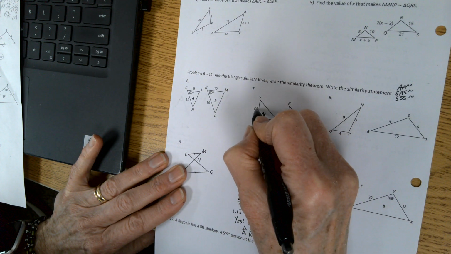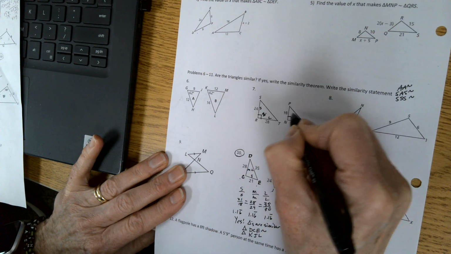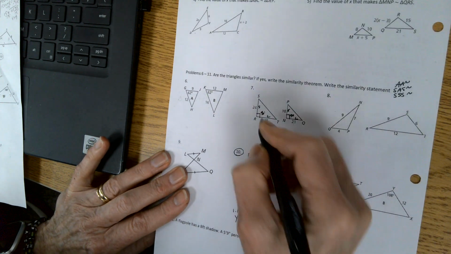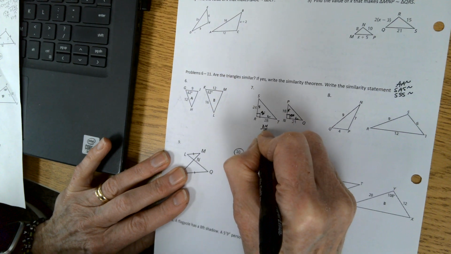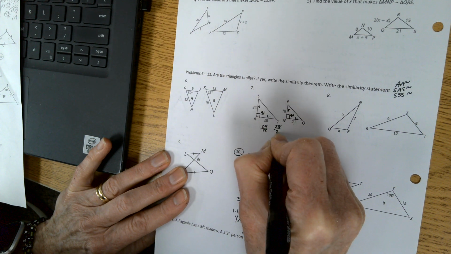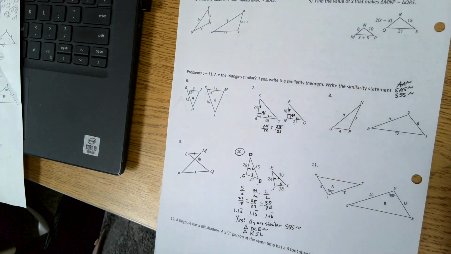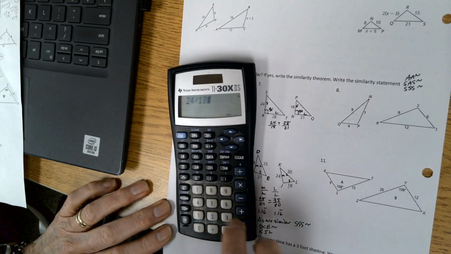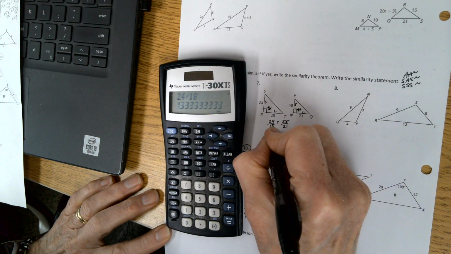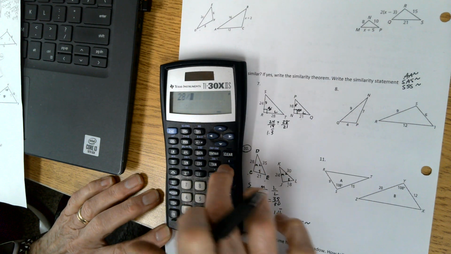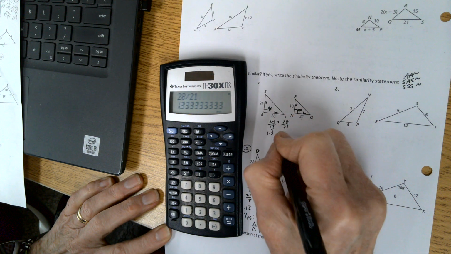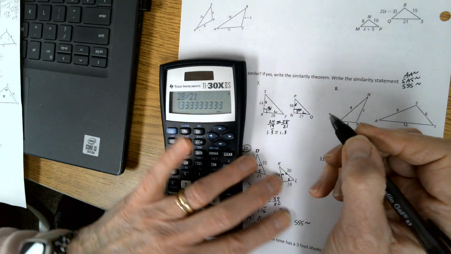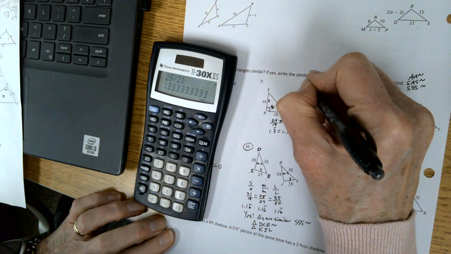So I'm going to check. This is my short, this is my long. This is my short, this is my long side. I'm going to put the short with the short, 24 to 18, long with the long. Let's see if they're equal. 24 divided by 18, 1.3 repeating. 28 divided by 21, 1.3 repeating. Yes, these are equal.